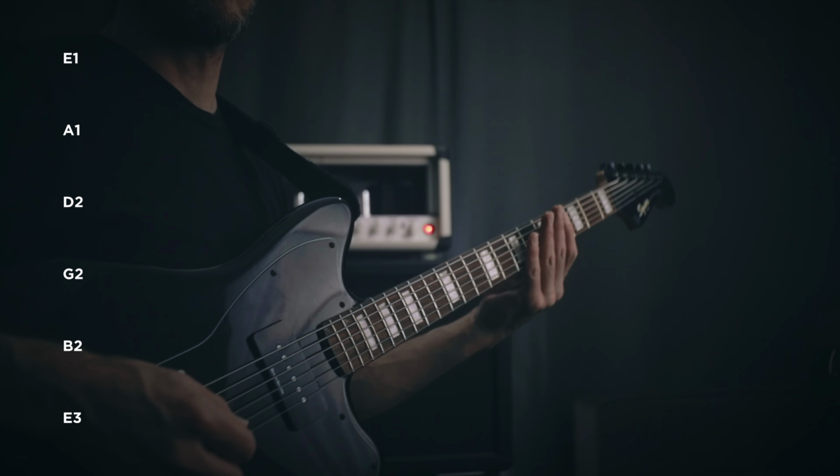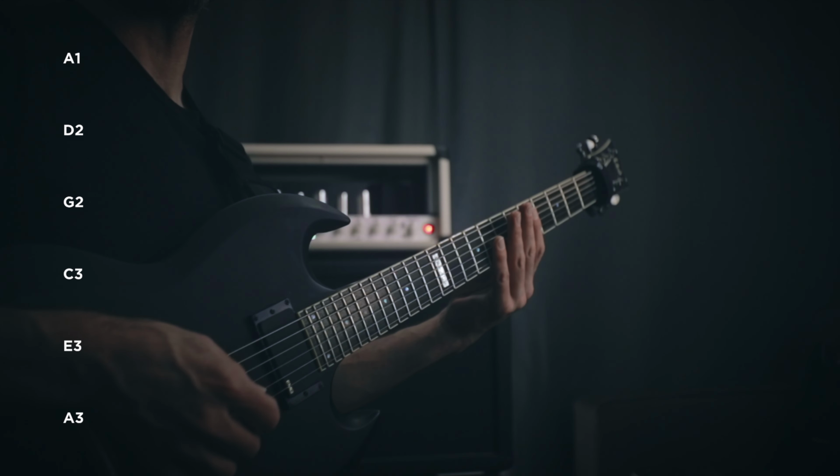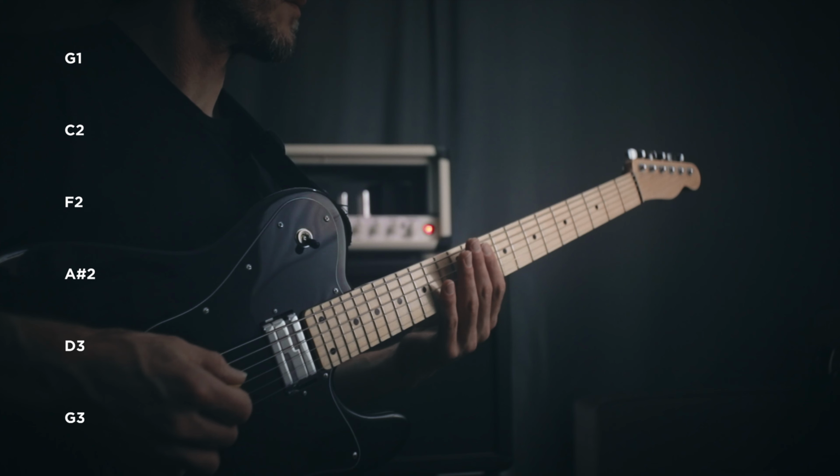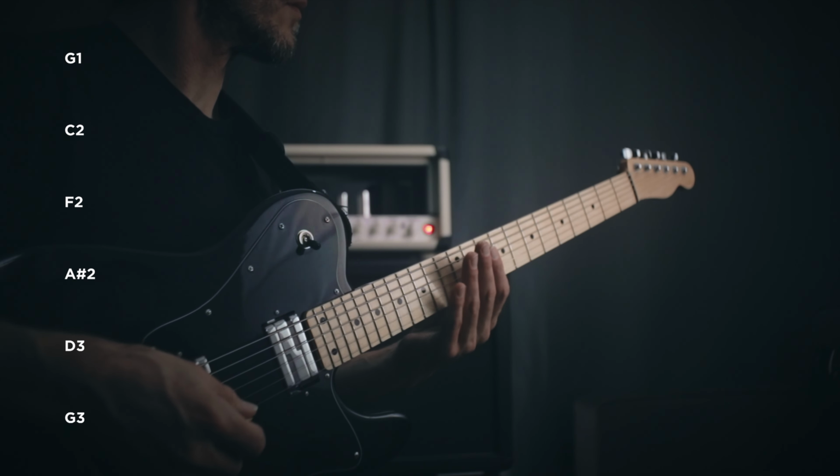Looking at a bass 6, it's generally an octave down. So E1 standard, which is E1, A1, D2, G2, B2, E3. A baritone tuning, one that I use is A. So A1, which would be A1, D2, G2, C3, E3, and A3. The guitar I use for foreigns is tuned to G1 standard. So G1, C2, F2, A sharp 2, D3, and G3. So that's my baritone guitar for foreigns.